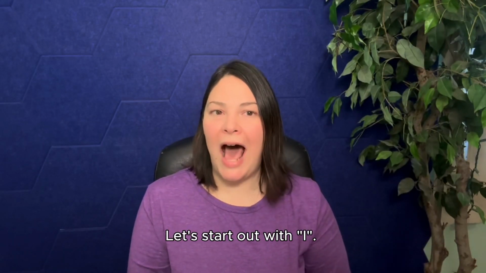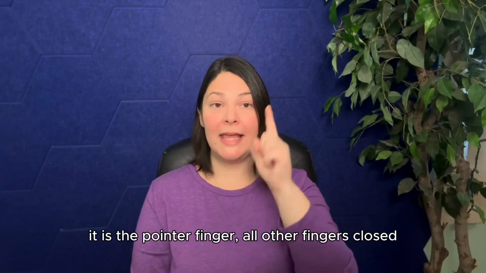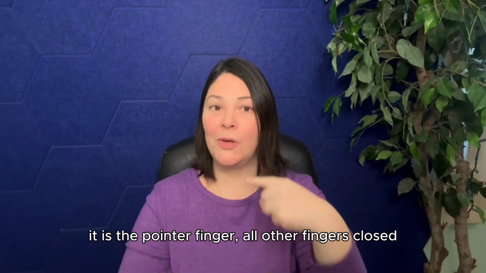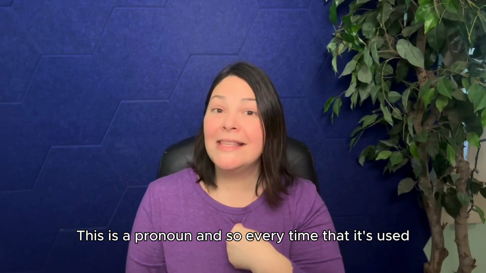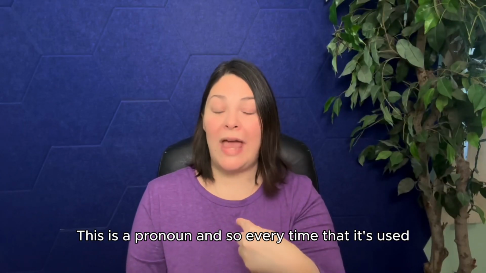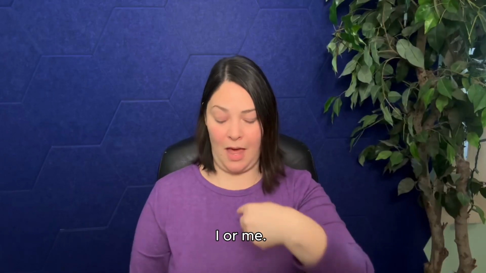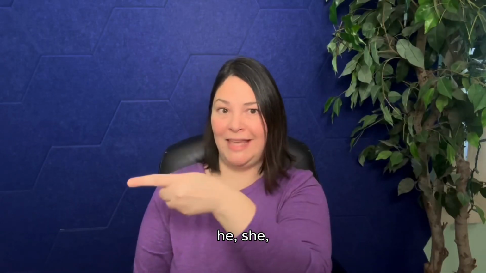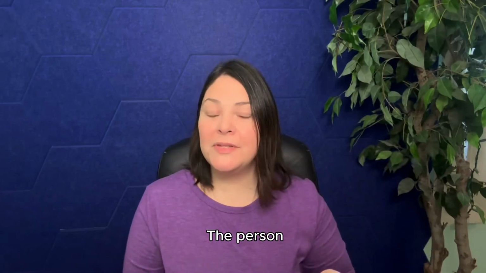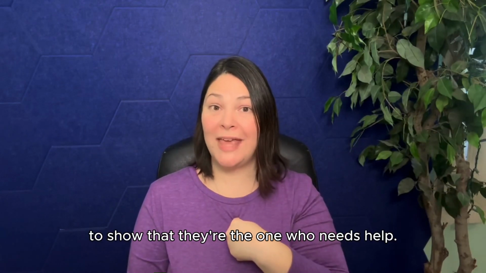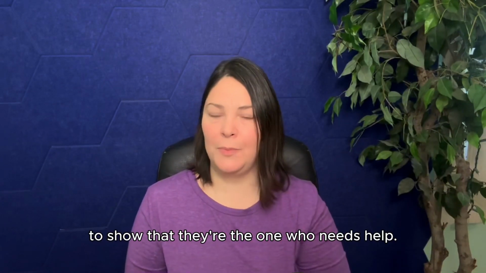Let's start out with I. I and me use the same sign. It is the pointer finger, all other fingers closed, touching the chest. This is a pronoun, and so every time that it's used, it needs to point towards the person it refers to. I or me, you, he, she, they. The person will point to themselves to show that they're the one who needs help.